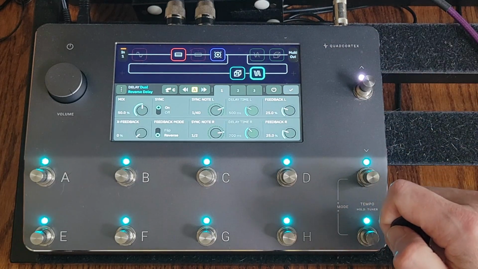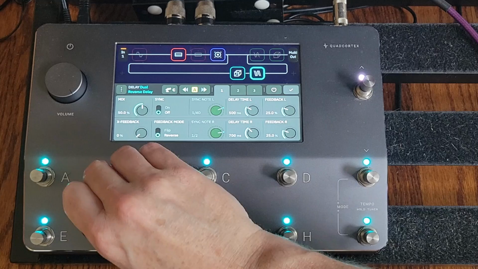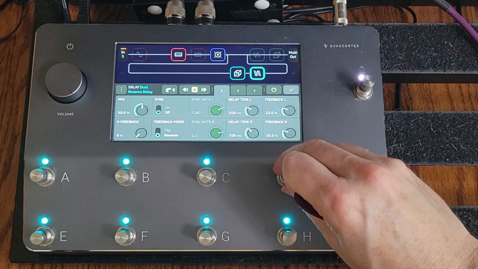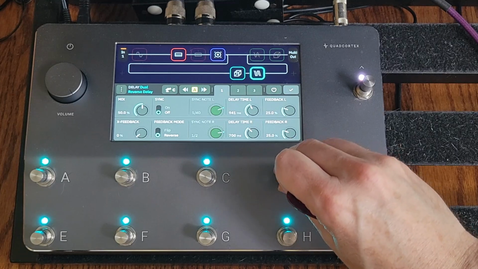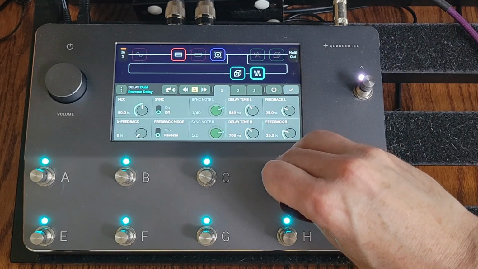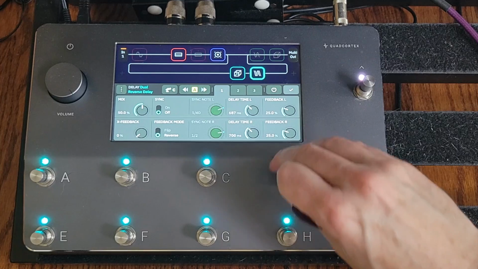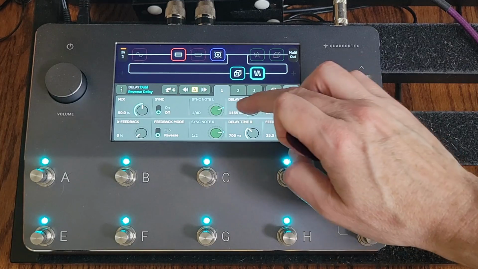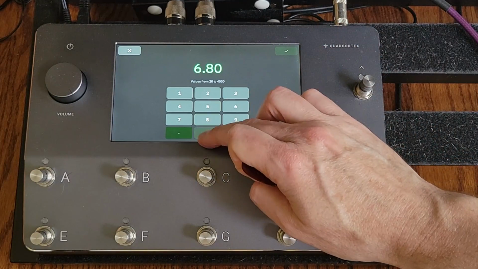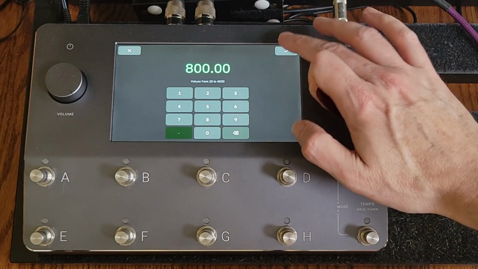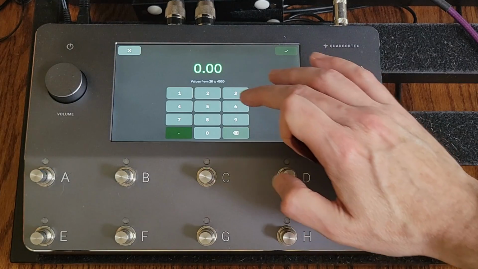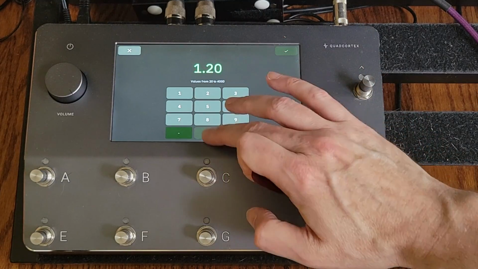Let's go ahead and we'll turn off the sync. And we'll set delay times to like 800. Oh man, I hate that. And we'll set this one to about 1200.